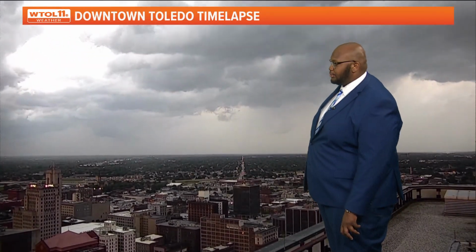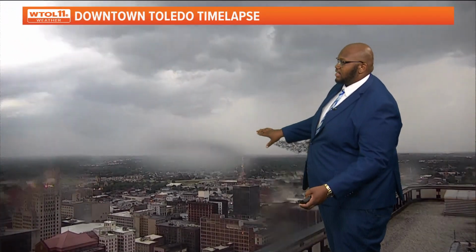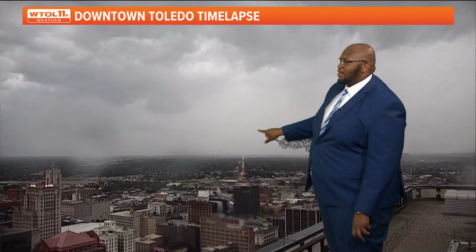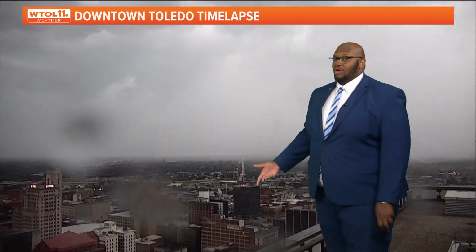But just behind it came those rain showers. Just in front of you, you see that wall of clouds and it looks like a shelf, but behind it, you do start to see those rain showers coming. You can see those raindrops on our downtown Skycam as we went throughout this past week. This was associated with a line of storms that rolled through the Toledo metro this past week.